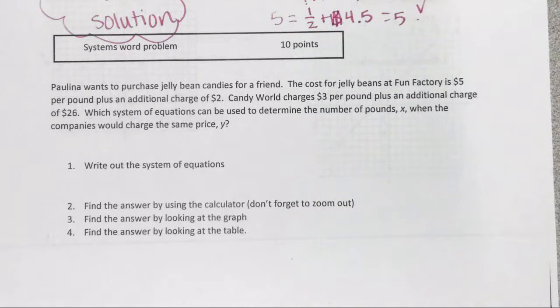Alright, so this is the next section. It says Systems Word Problem, and it is, again, worth 10 points on your exam tomorrow.